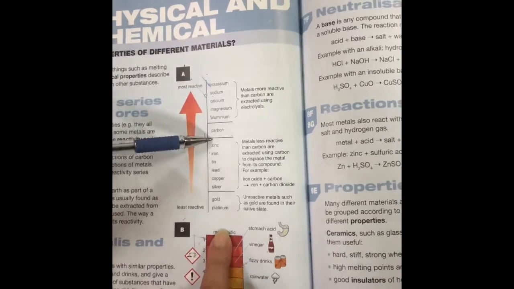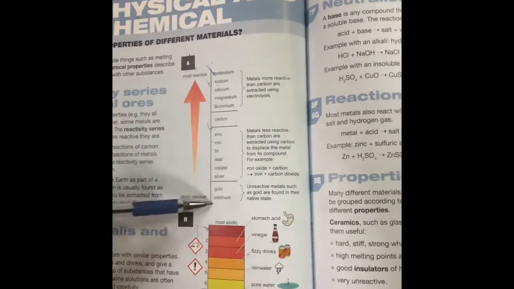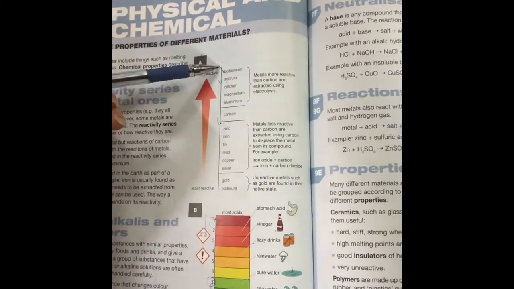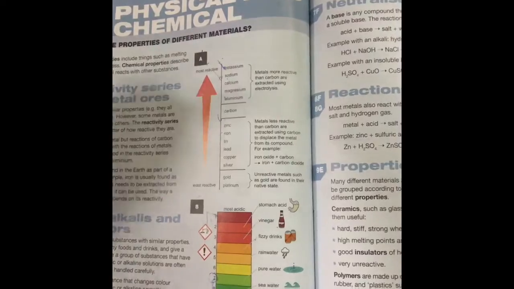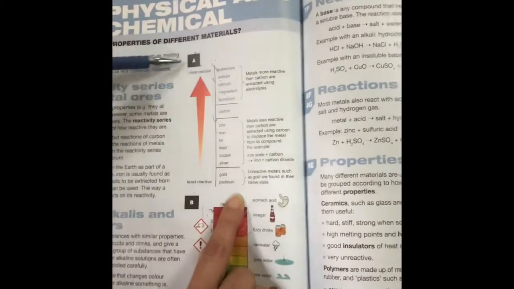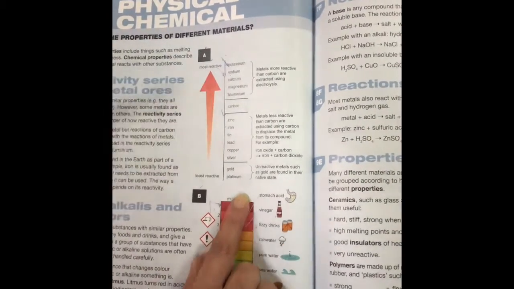Skip carbon for a minute. We'll come back and talk about it. Zinc, iron, tin, lead, copper, silver, gold, and platinum. So platinum down here is the least reactive, and potassium up here is the most reactive. And it starts from the most reactive all the way down to the least reactive. So we call this the reactivity series. Again, it shows the metals in order of how reactive they are.